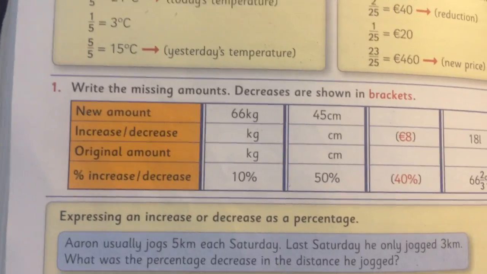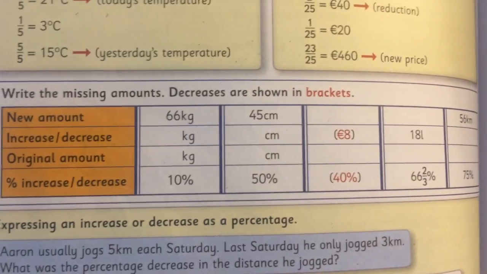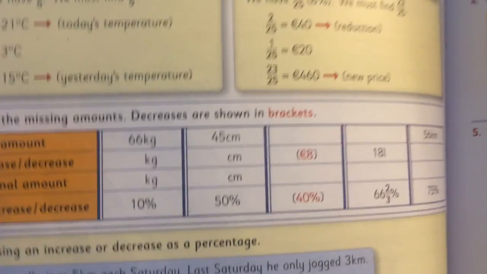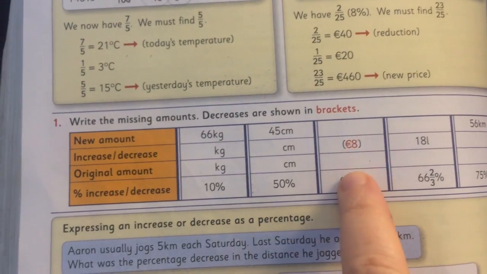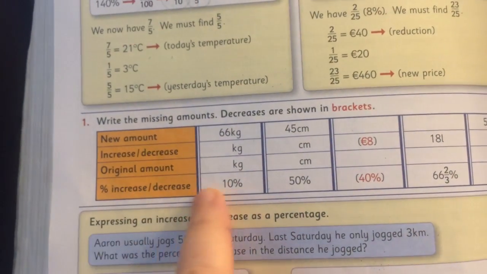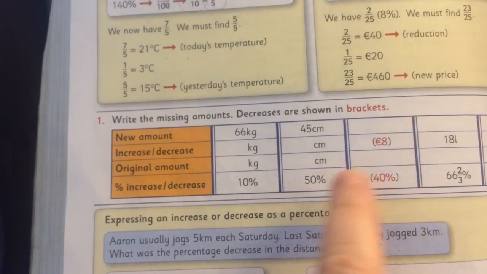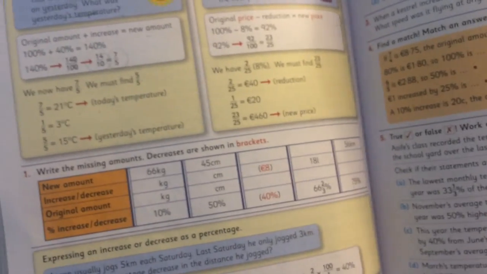So have a look at question 1. It says, fill in the missing amounts. Decreases are shown in brackets. So wherever we see brackets, that means it's a decrease. So obviously, if there's no brackets, it's an increase. All right, I'm going to help you with the first one, and then I'm going to let you off with it.